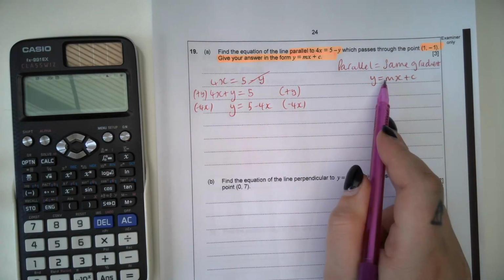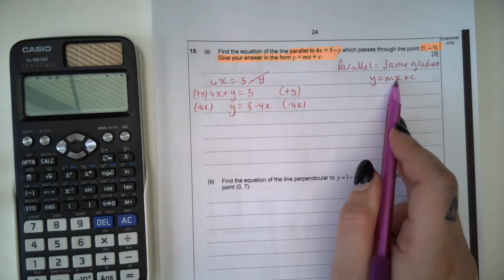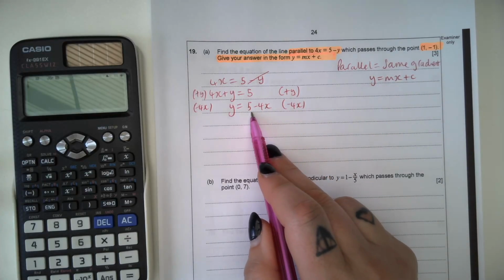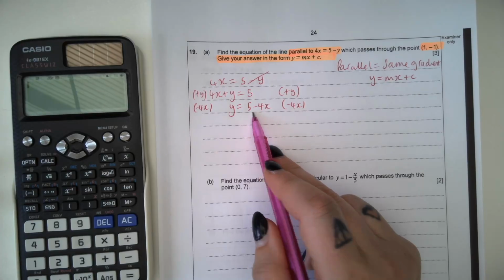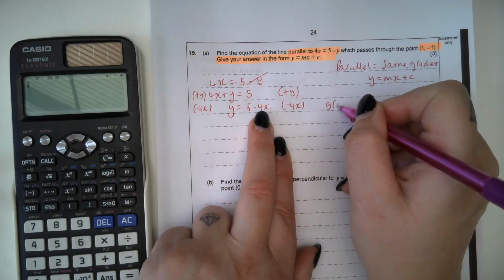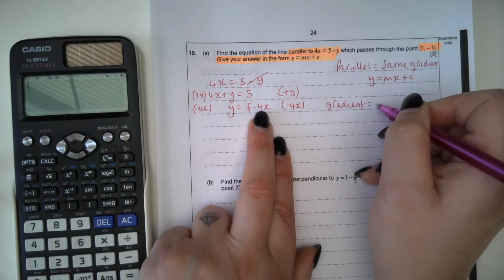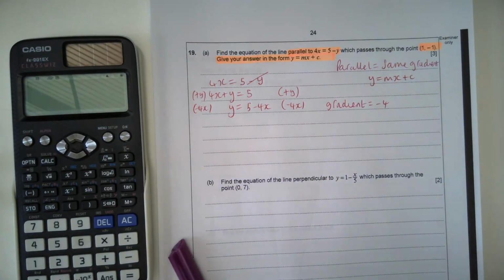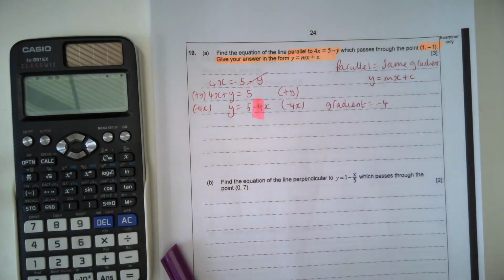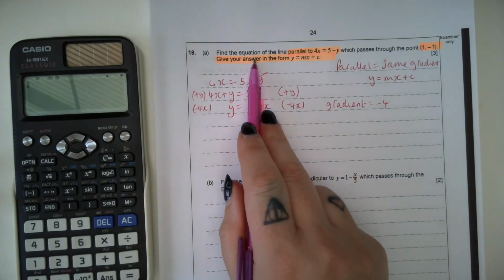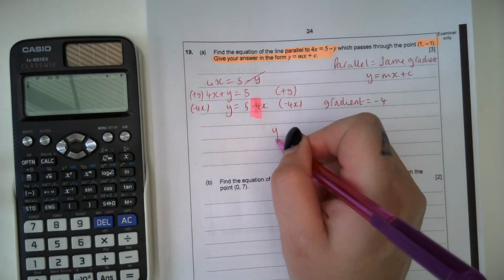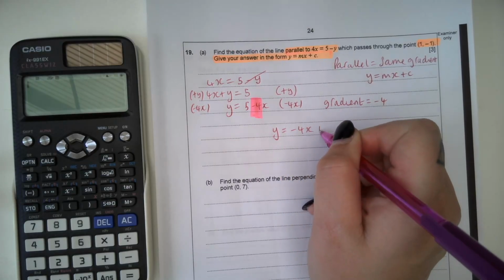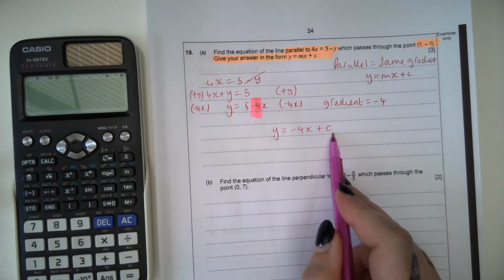Now it's in the form y equals mx plus c because the x term with the gradient and the y-intercept are on the right-hand side. So I can see that the gradient here is negative 4. Remember, it's the m value, the coefficient of the x. The gradient is negative 4. So the gradient of the line that's parallel must also be negative 4. We just don't know what that y-intercept is.